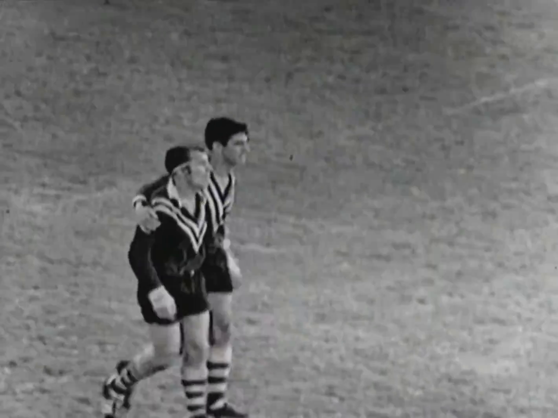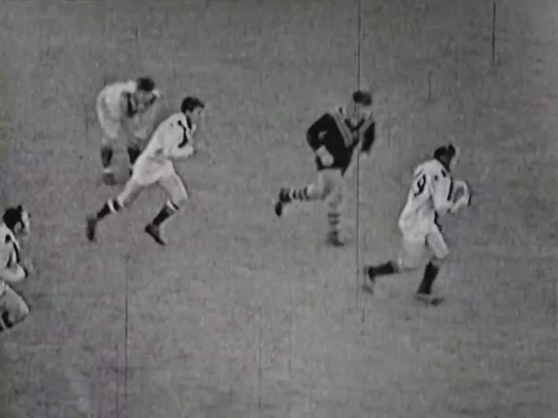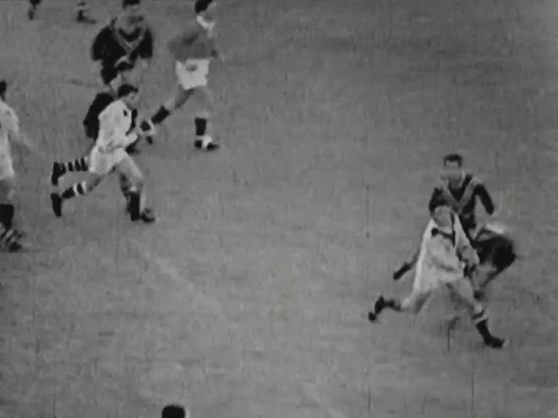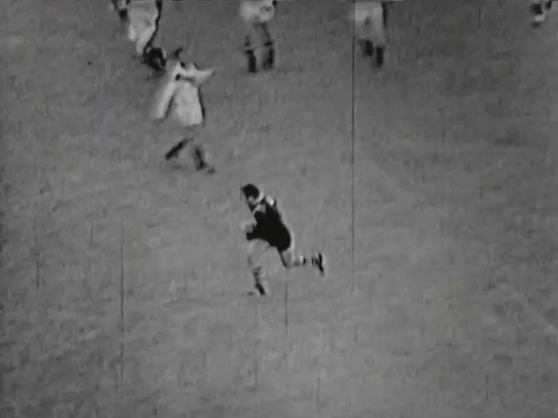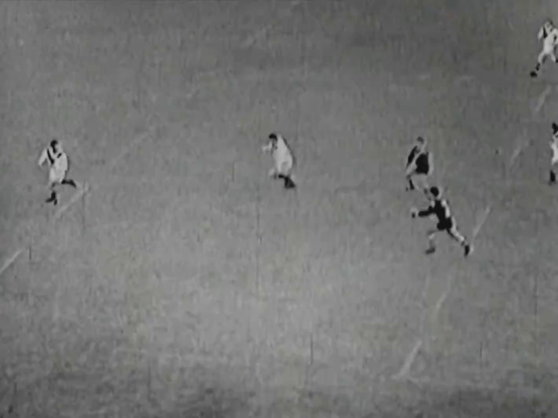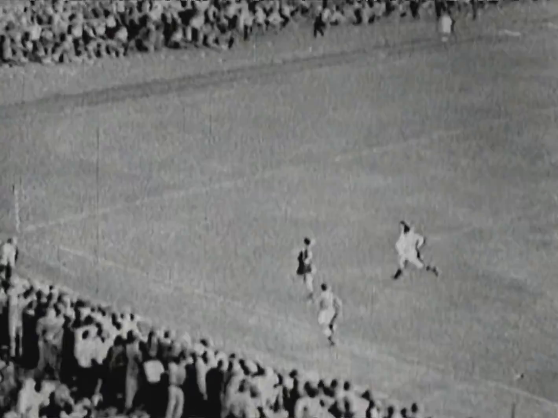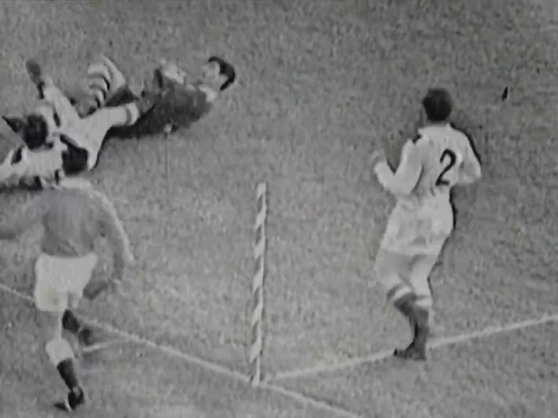Let's see that again on action replay. Flanagan and Watson. Intercepted by the Australian. Billy Smith, the halfback, over the halfway mark. Changing direction, sends King away, and King starts to race away to the corner, and King will score in the corner. Drives over.